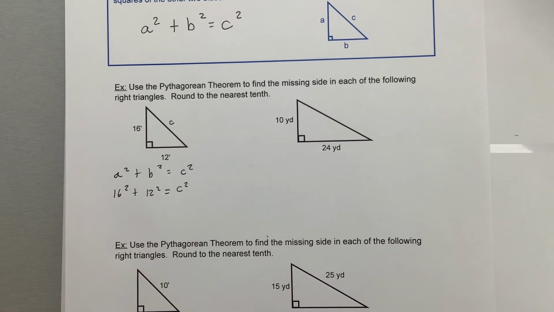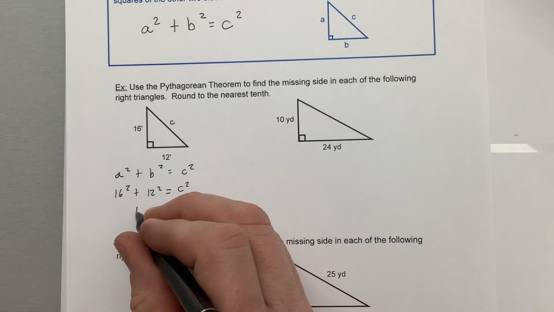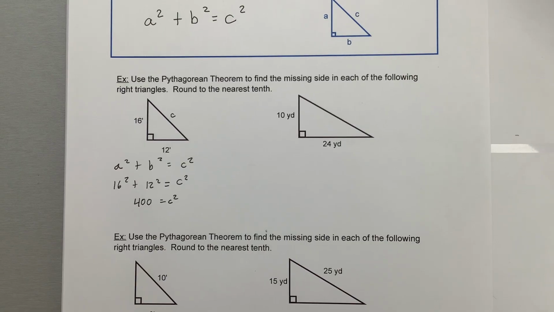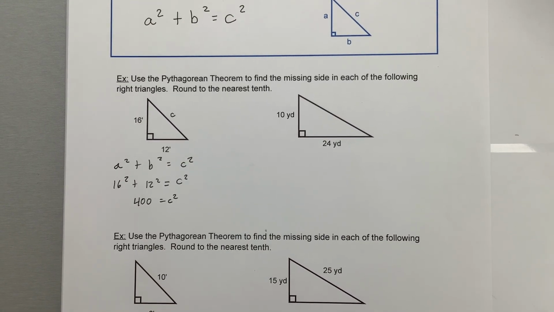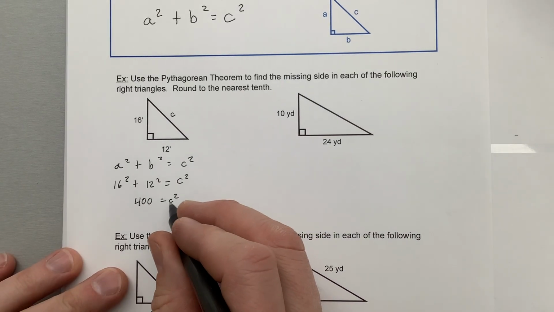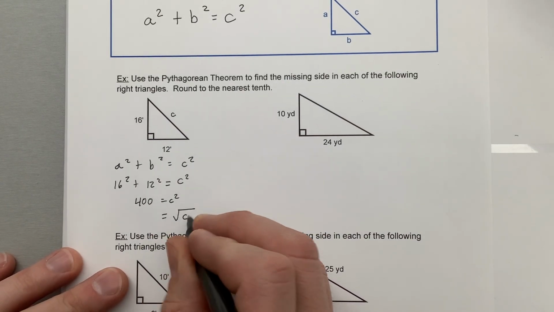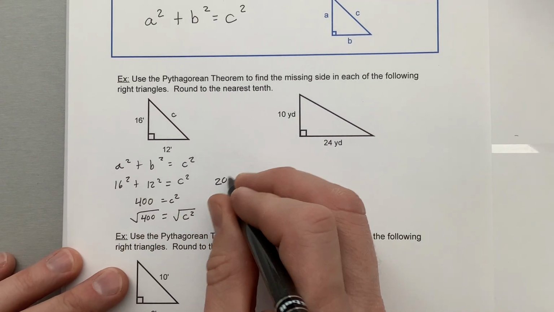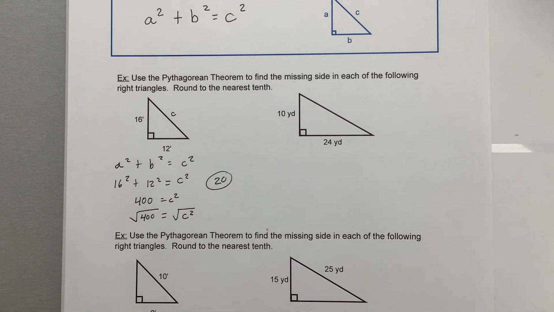16 squared plus 12 squared. What's that sum? Anybody get it yet? What's that? 400. So the length is 400. Move on, right? No? How do we always finish the Pythagorean theorem? We had to square root it. How do you get rid of the exponent of 2? Well, you got to square root it. Square root of 400, 20. On your own, do 10 and 24.